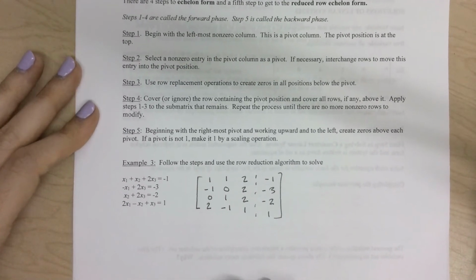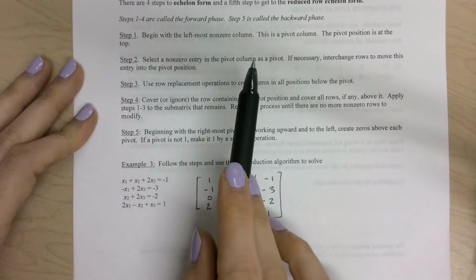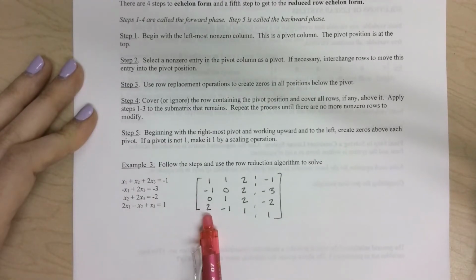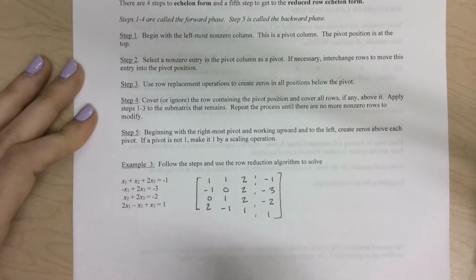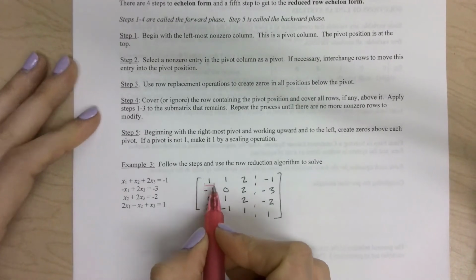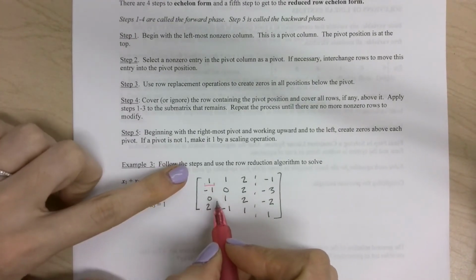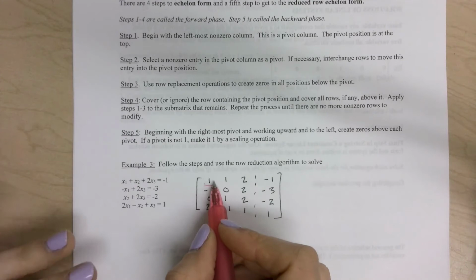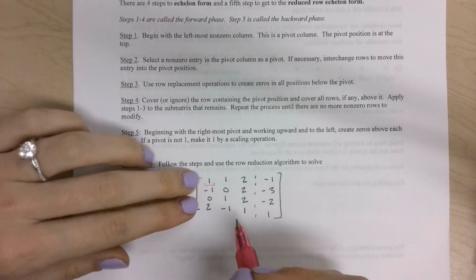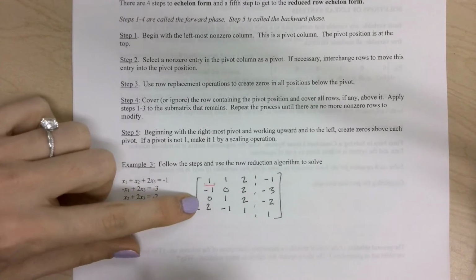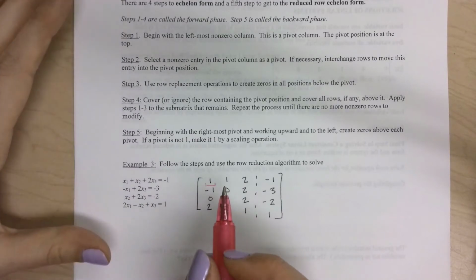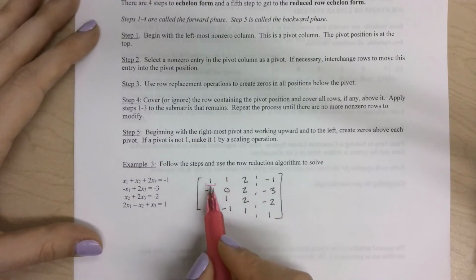So here, if I was following my row reduction algorithm, I begin with the leftmost non-zero column. This is the leftmost non-zero column. This is a pivot column. The pivot position is at the top. So we're going to use this as my initial pivot position. That is going to be the leading entry, and then I will select a non-zero entry in the pivot column. Non-zero entry, top left. If this 0 had been up here at the top, I might have had to row swap to get a number into the pivot position. But I'm going to start with this one.